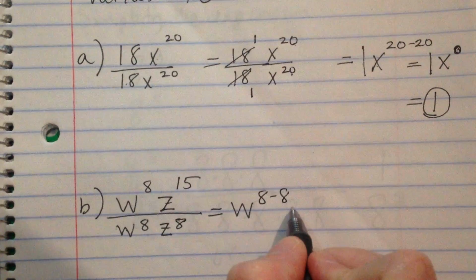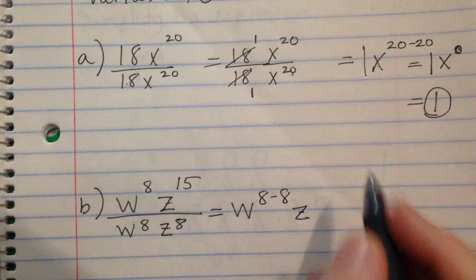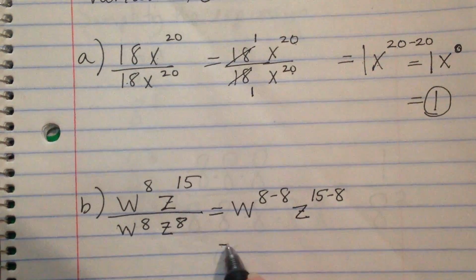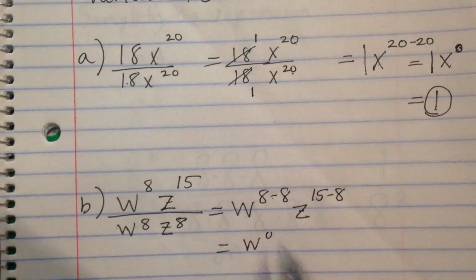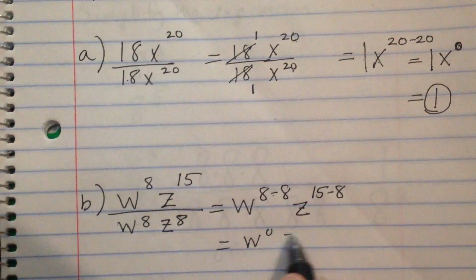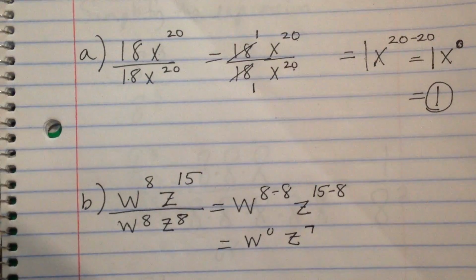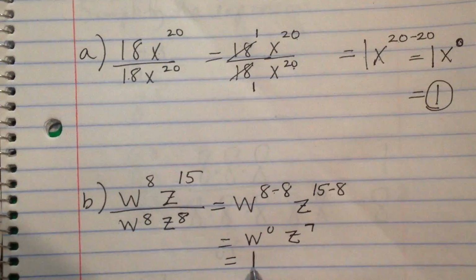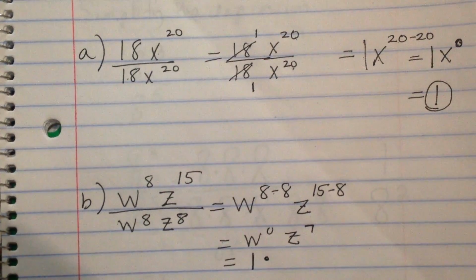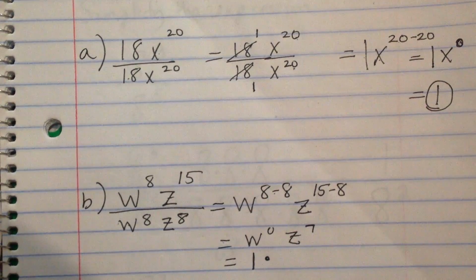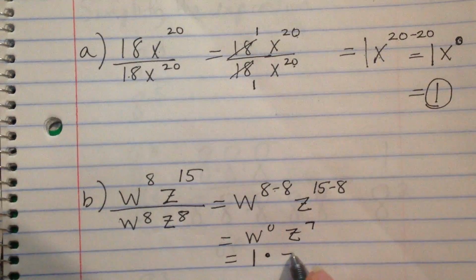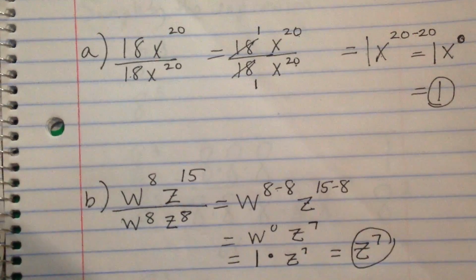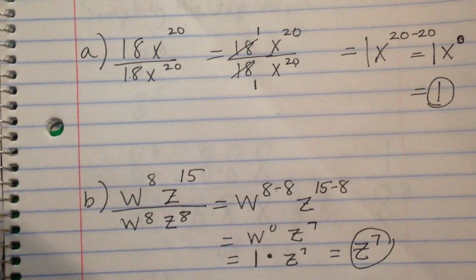I'm going to write down my base z and subtract 15 minus 8. 8 minus 8 gives you w to the 0. 15 minus 8 gives you z to the 7th. Now remember, any variable raised to the 0 power is 1. The variable is gone, the exponent is gone. w to the 0 is just 1, and 1 times z to the 7th gives you z to the 7th. That's your final answer, z to the 7th.